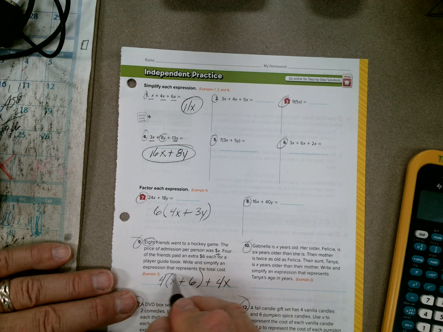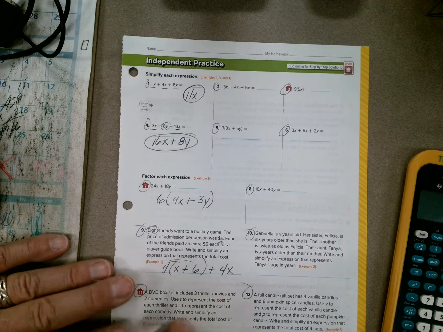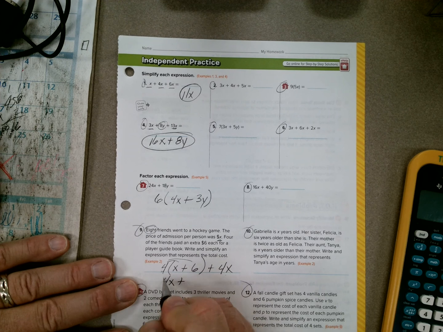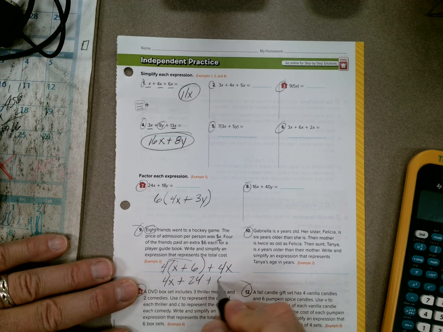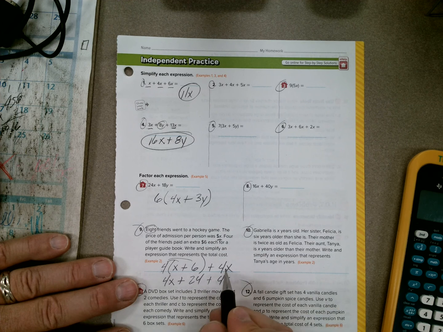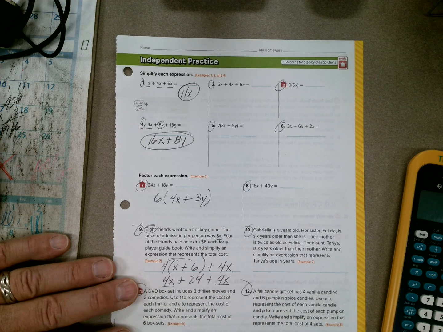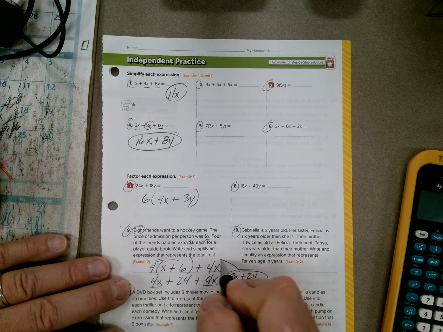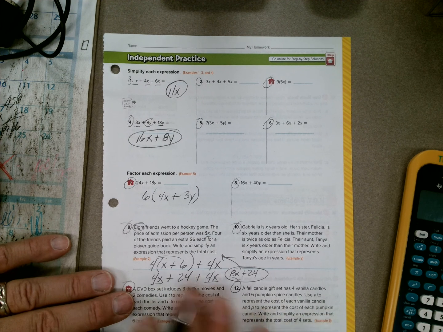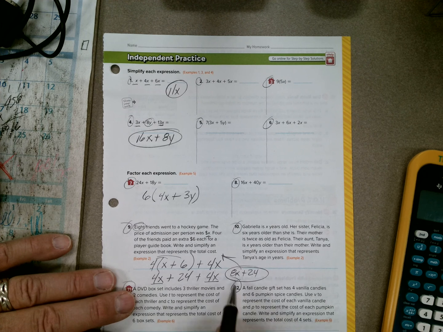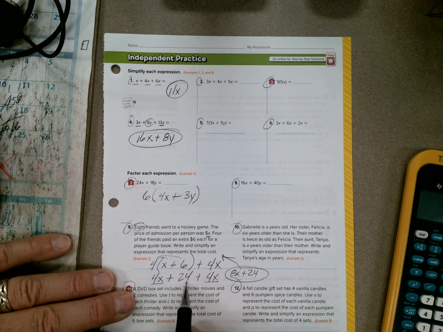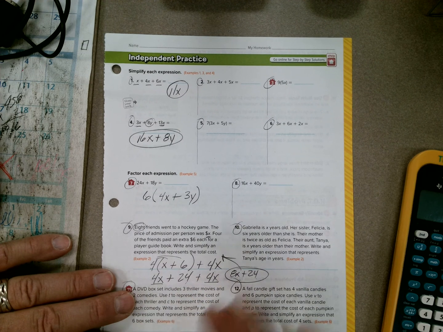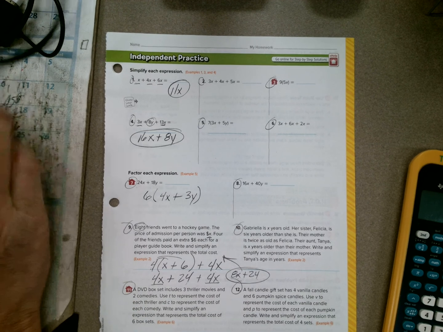So now we need to distribute through this problem. This is going to be 4X, 4 times 6 is 24, plus 4X. Now I'm going to combine my like terms. 4x and 4x is 8x. And I'm going to leave my constant the same. So, very good question. I have a total of 8 people paying the admission. 4 of the people paid an extra $24 to get a player's guide. That works.